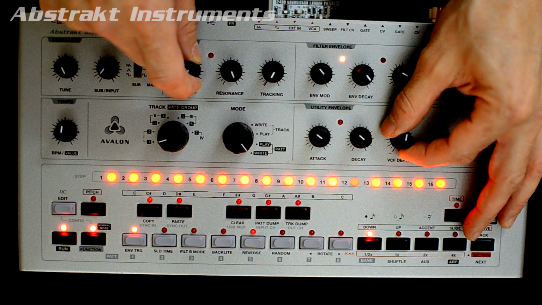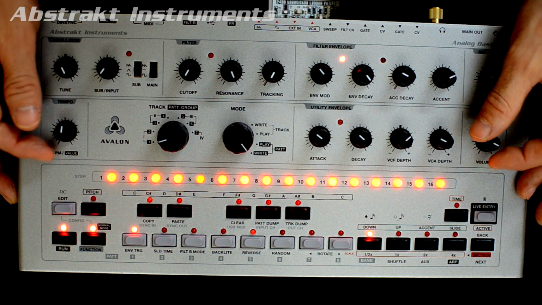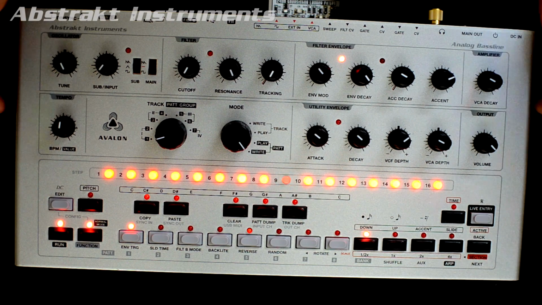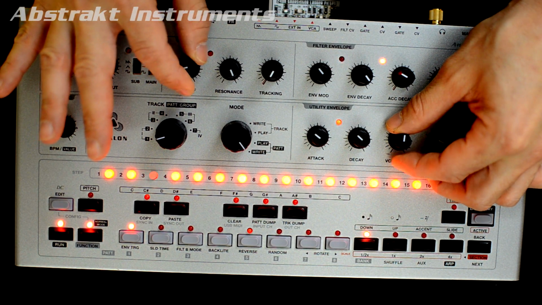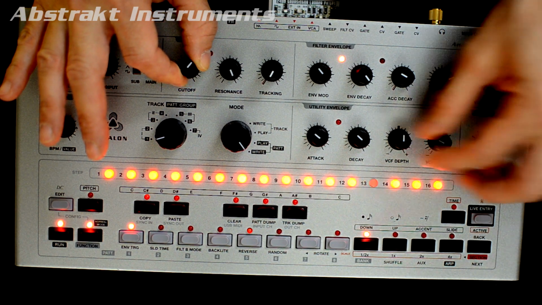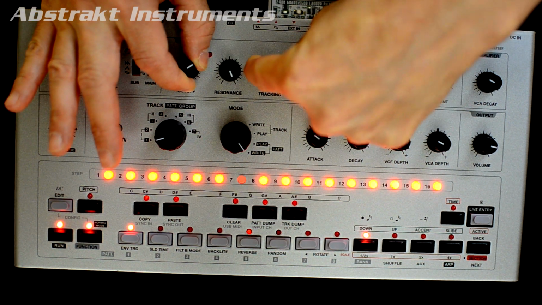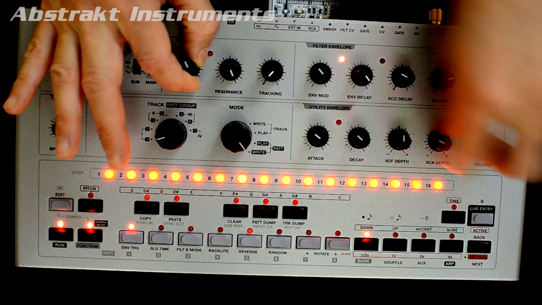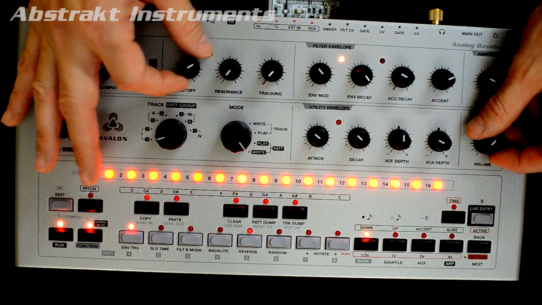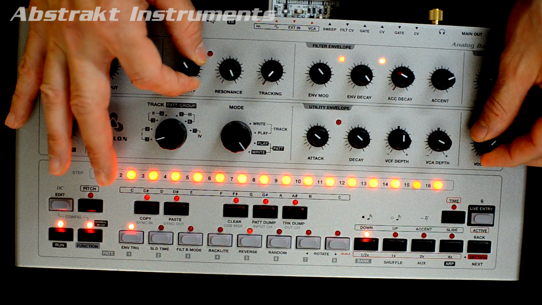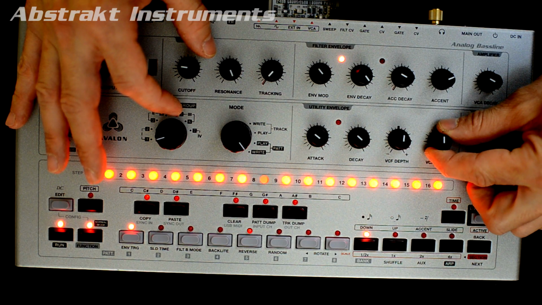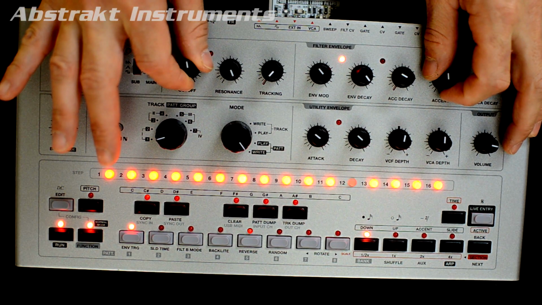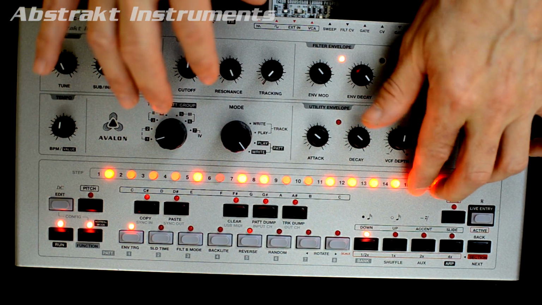Here, I'm just messing around with the envelope settings. And here, I'm just messing around and doing some real-time editing.